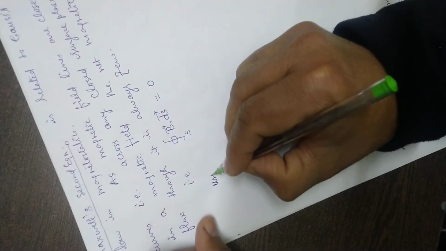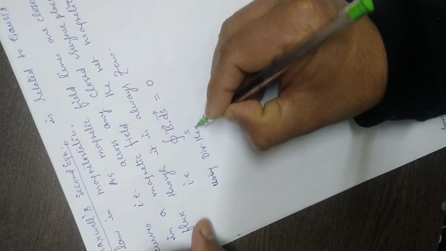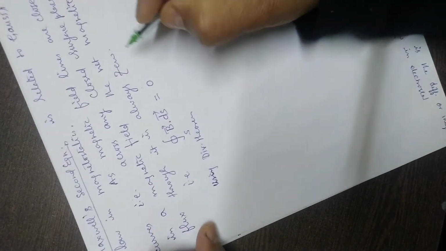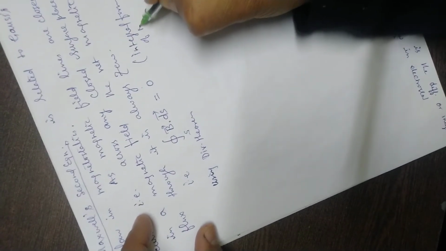Using the divergence theorem. Now this is simple. It is very simple to learn that it is the integral form of Maxwell's second equation.